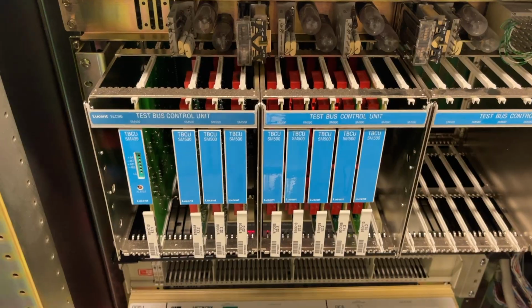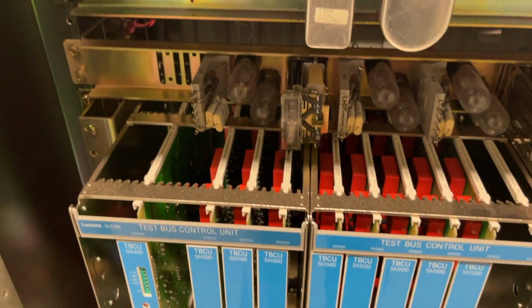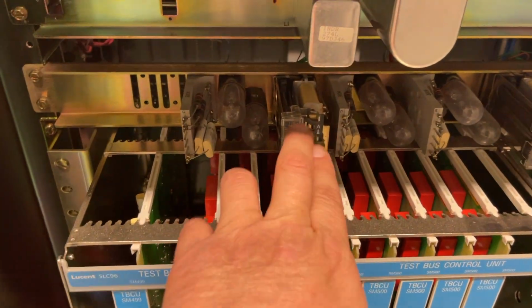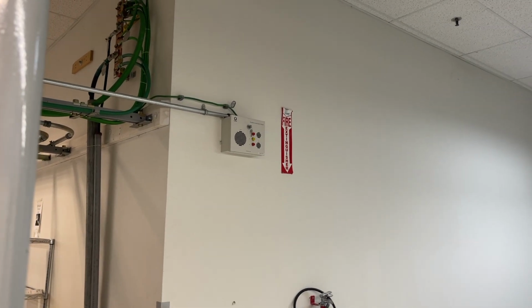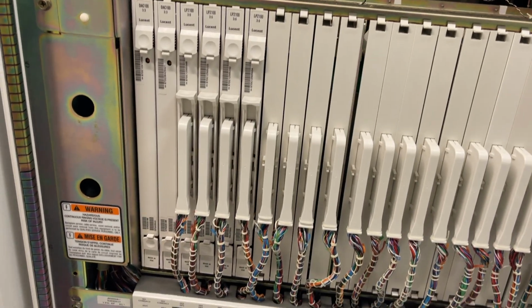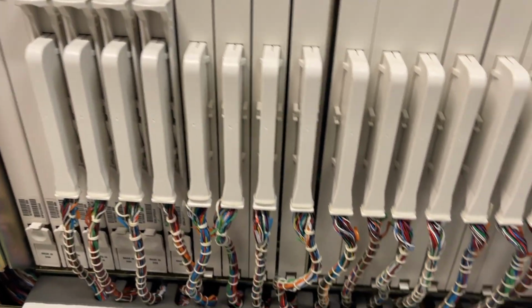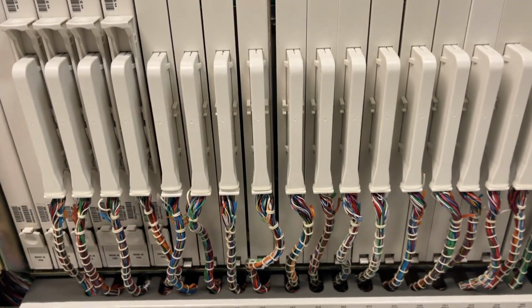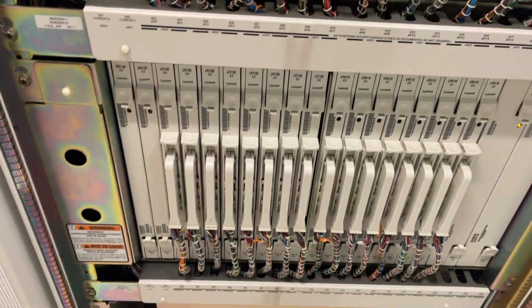Here are the alarm modules. These control the alarm system for when something goes wrong. These relays will start closing, and it'll set off that alarm up there, showing that there's something wrong in the switch. Here's an SS7. And then the majority of this stuff now is all switching modules. This is where the switching of calls and data takes place. There you see all your lines coming out, 25 pair, I believe, for each one.